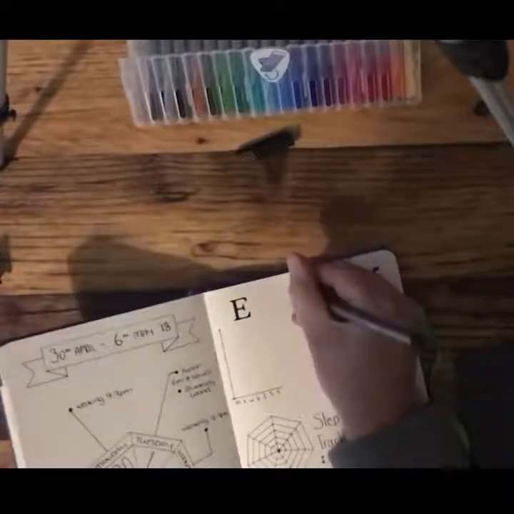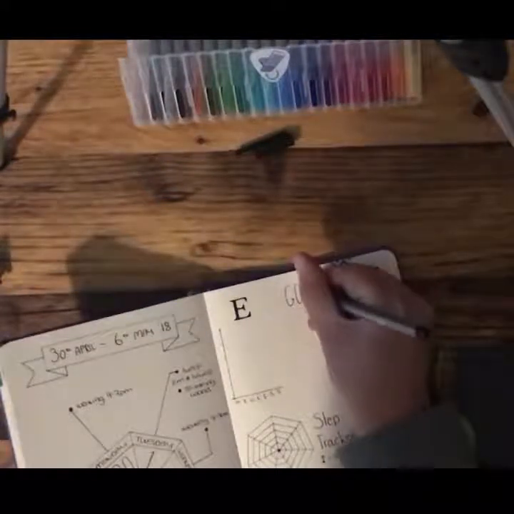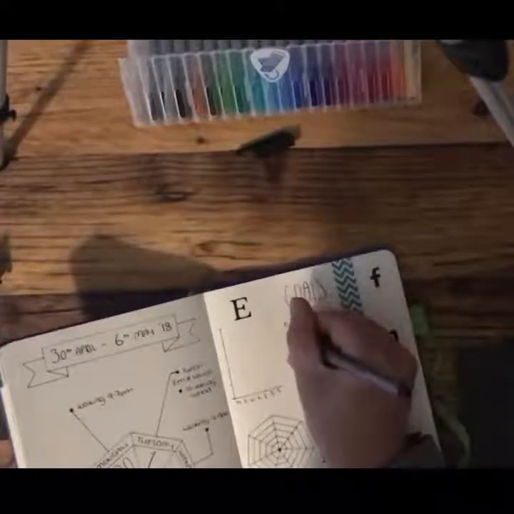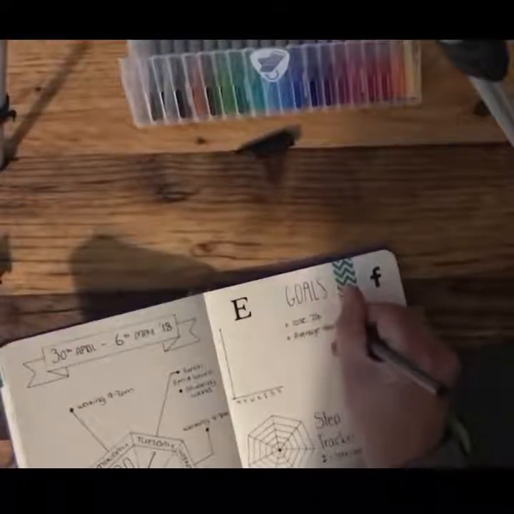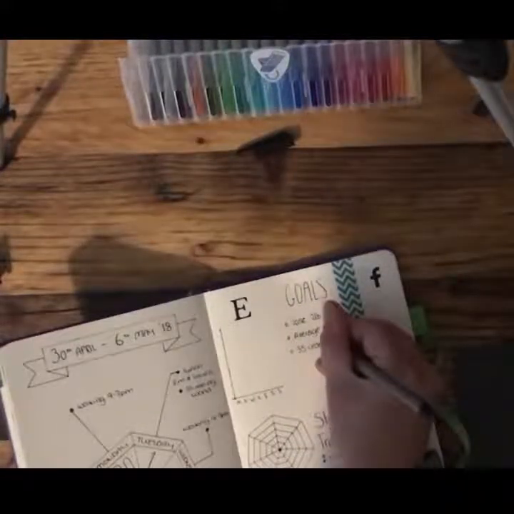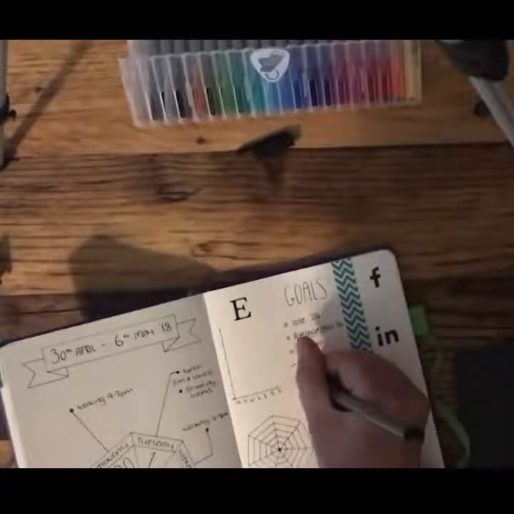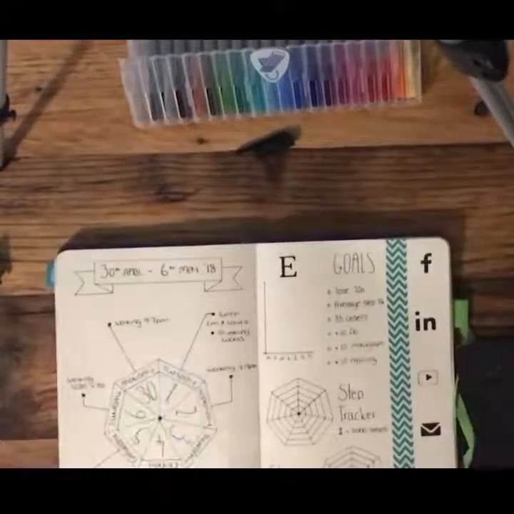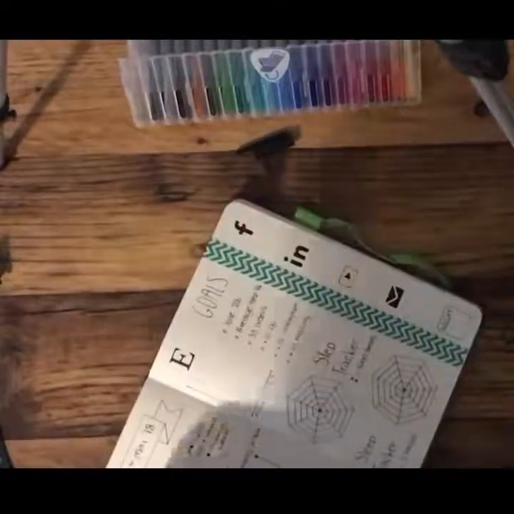And finally, I'm going to pop in what the goals are for the week. So what do I want to achieve, big things for the week. And I'd say this is quite different to my to-do list, which I tend to do on a separate page. This is kind of the big aims for what I want to achieve for the week. So that's most of the pen done.